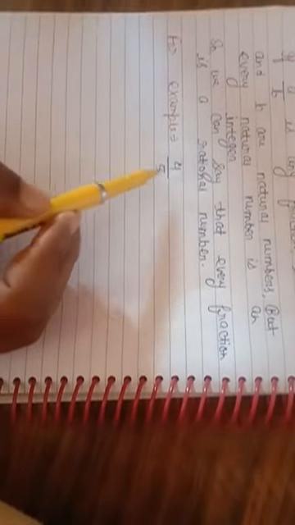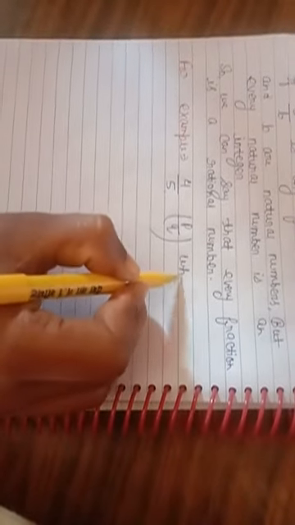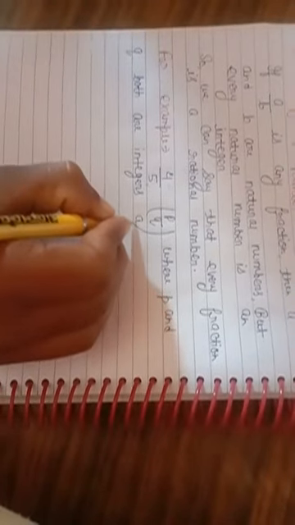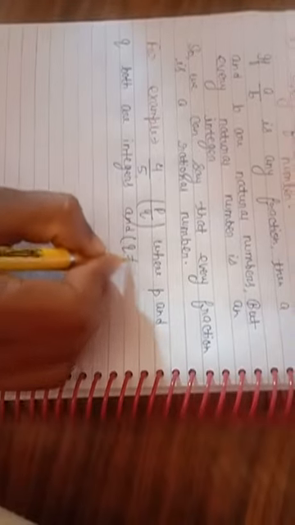So here 4 upon 5, where 4 and 5 both are natural numbers, is a fraction. And it is also in the form of P upon Q, where P and Q both are integers and Q is not equal to 0.